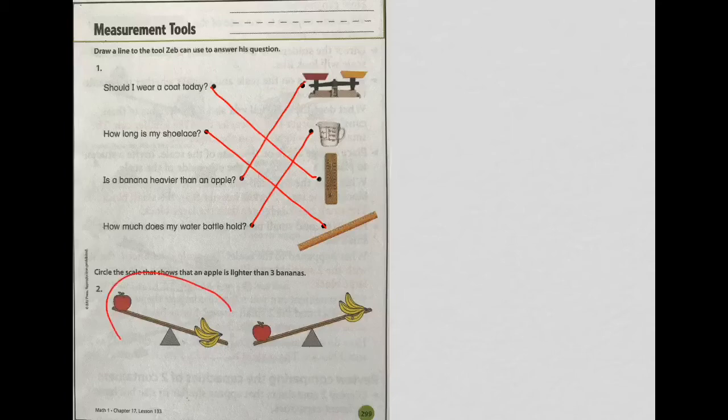You're right, this one. So go ahead and circle that. That's because we learned that on a balance scale, heavy goes down, light goes up. So the apple would be up because it's lighter. And the bananas would go down because they're heavier. Turn the page.